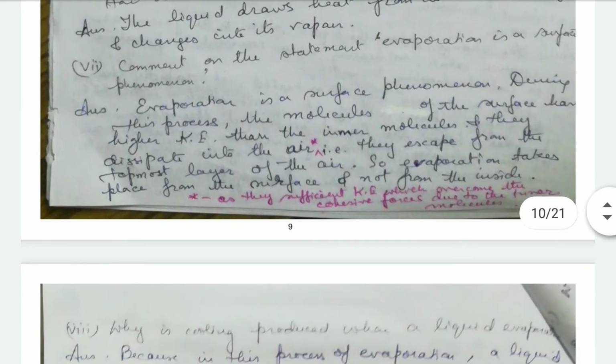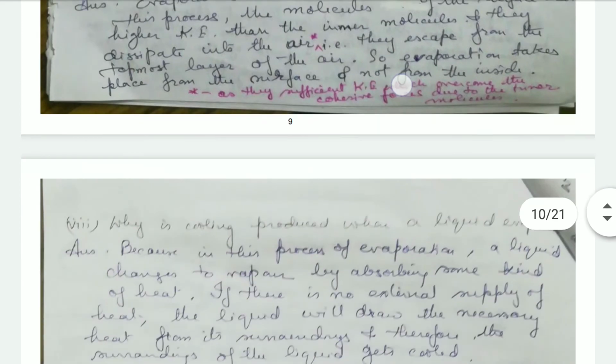Then comment on the statement that evaporation is a surface phenomenon. Evaporation is a surface phenomenon. We know it. Why? Because during this process, the molecules of the surface have higher kinetic energy than the inner molecules, and they dissipate into the air, as they have sufficient kinetic energy to overcome the cohesive force due to the inner molecules. That is, they escape from the topmost layer of the liquid. So evaporation takes place only from the surface of the liquid and not from inside.